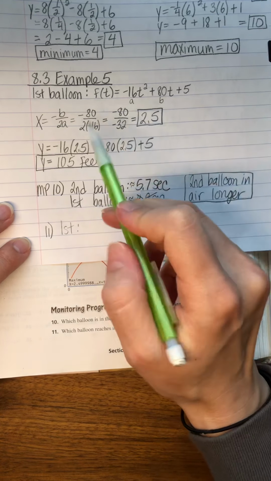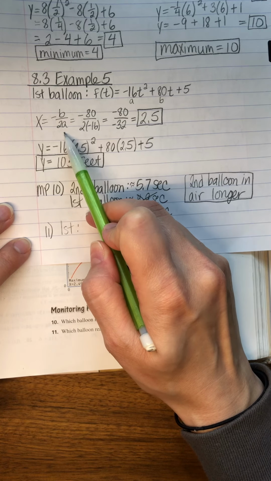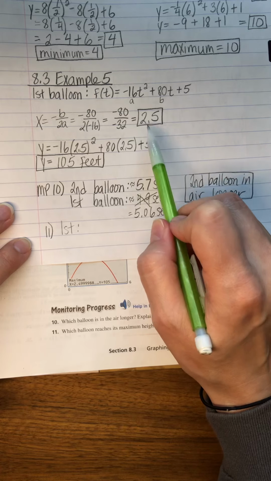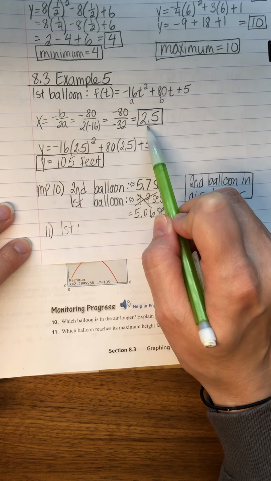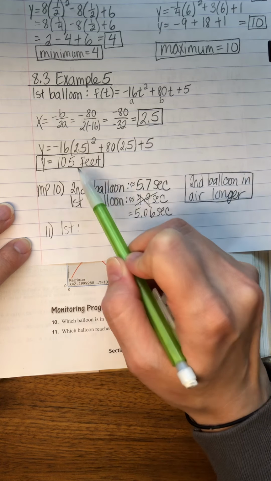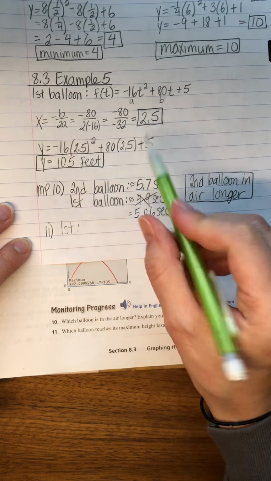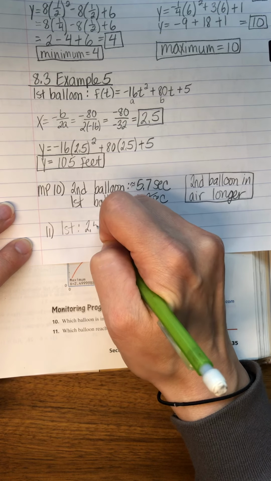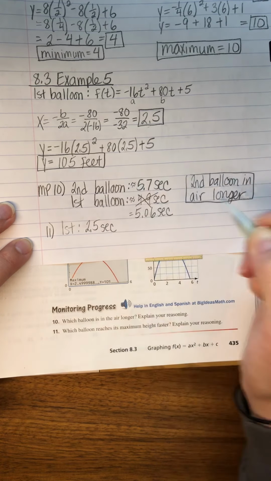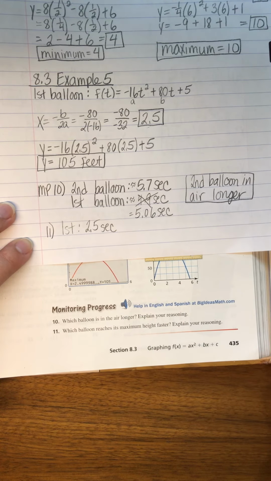When I did x equals the opposite of b over 2a, I plugged in my numbers and found 2.5. That's when the balloon would reach the maximum height of 105 feet. So the first balloon is going to take 2.5 seconds to reach its maximum height.